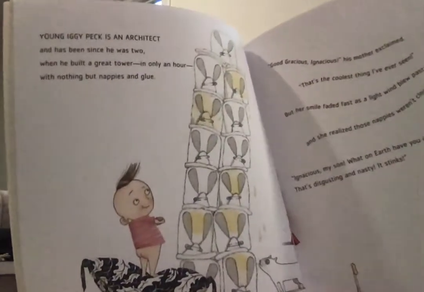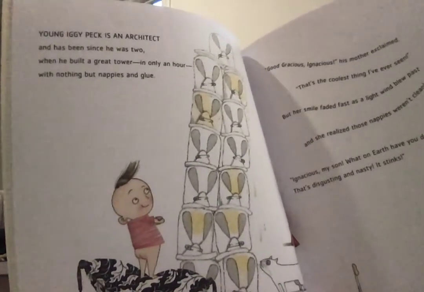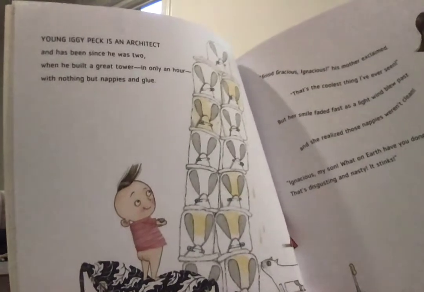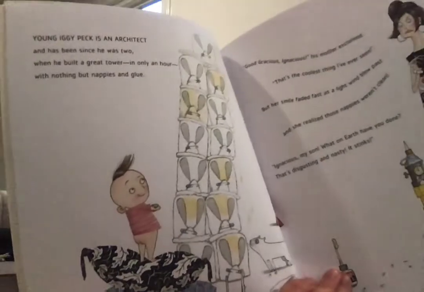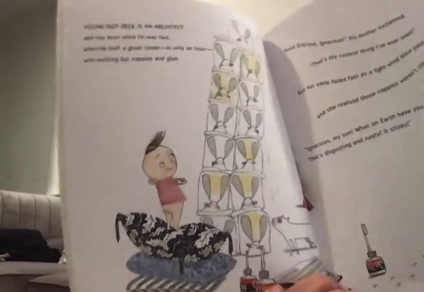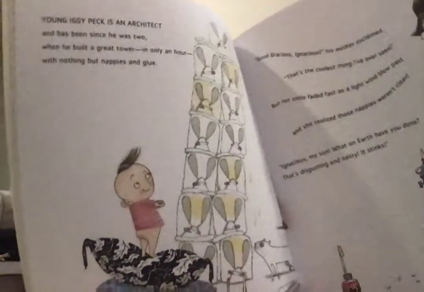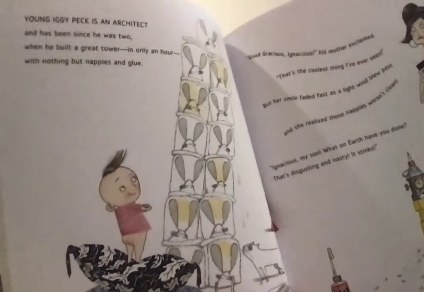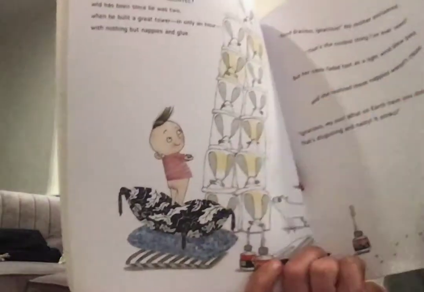Young Iggy Peck is an architect and has been since he was 2, when he built a great tower in only an hour with nothing but nappies and glue. So we hear those special words. In here too, we hear those rhyming words. So let's see if we can identify the rhyming words as we read the story. So now he made a tower of diapers and glue.